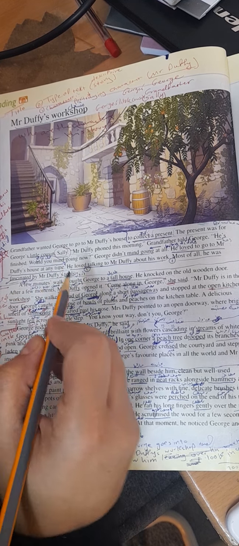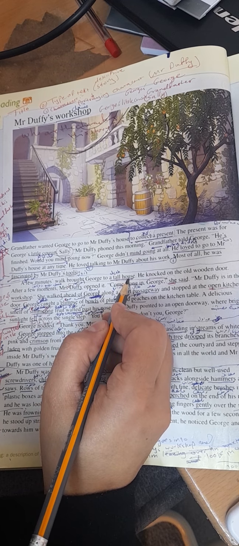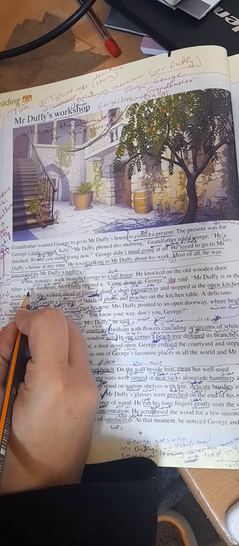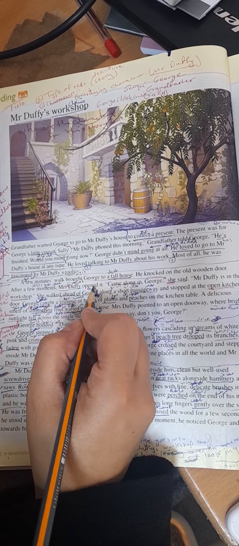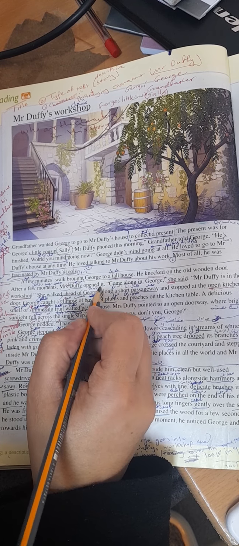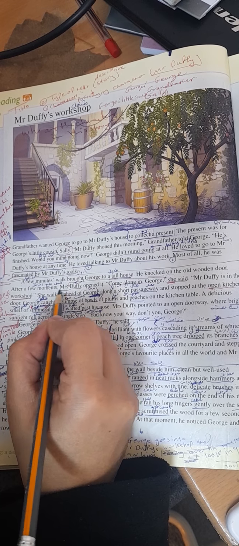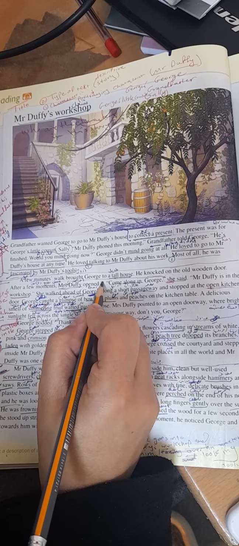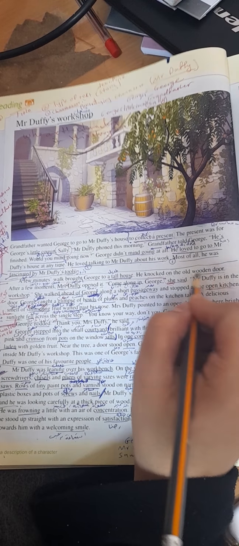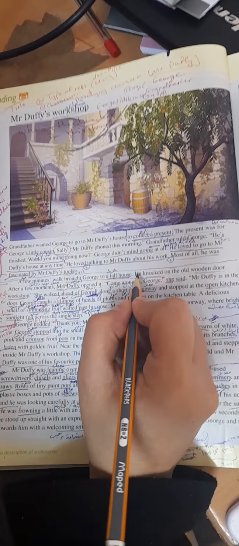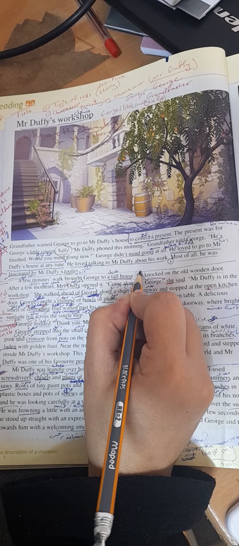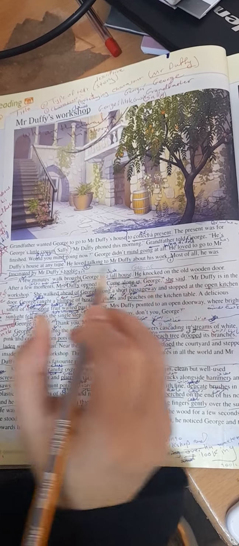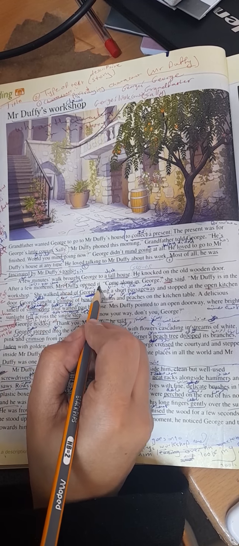A few minutes' walk brought George to a tall house. He knocked on the old wooden door. After a few moments, Mrs. Duffy opened it. So who opened the door? Mrs. Duffy، السيدة Duffy. Okay. Opened it refers to the wooden door. He knocked, it refers to George. Okay, let's continue.